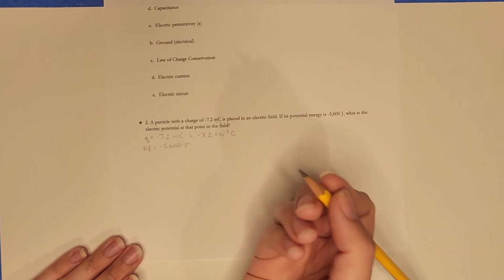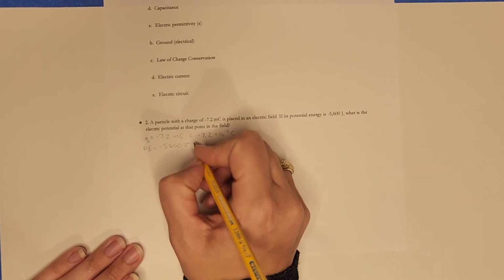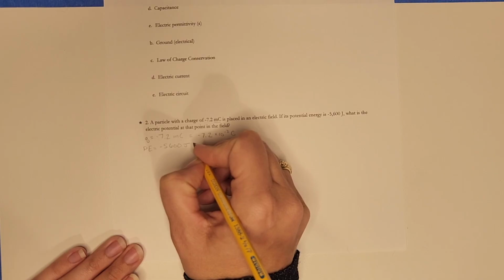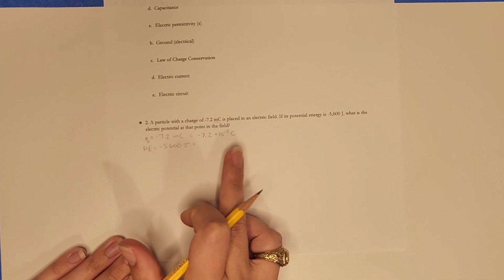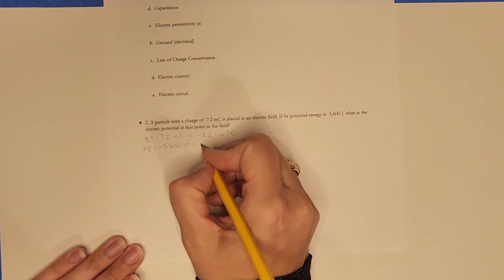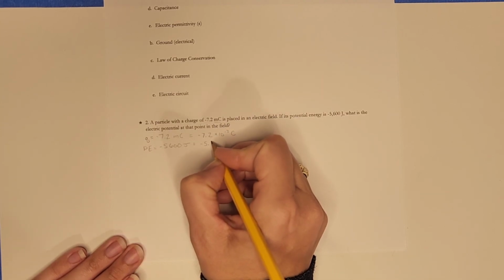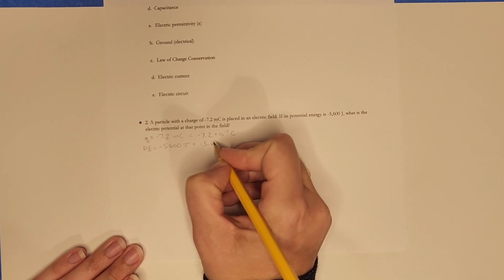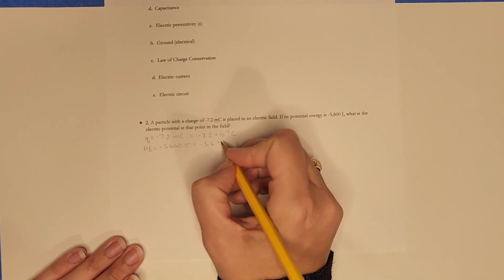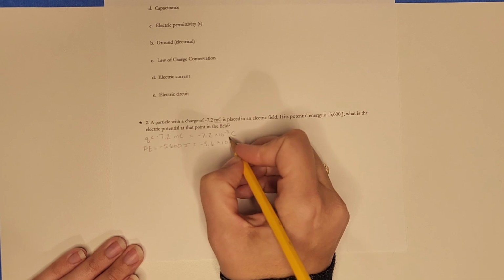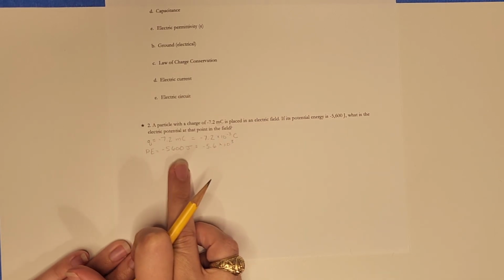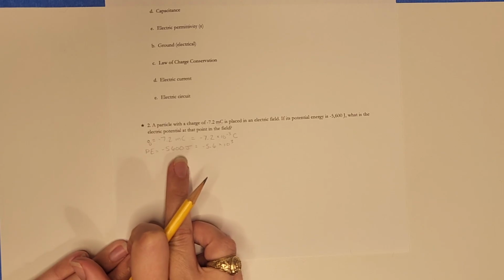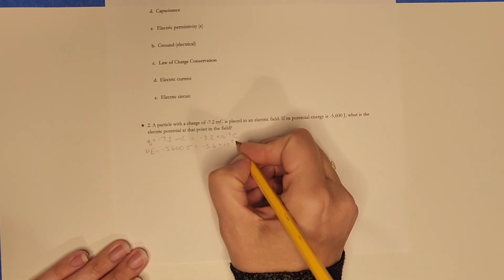I'm going to do something also here. I'm going to go ahead and convert this to scientific notation, and you'll see why I'm doing this when we get more into this chapter. So negative 5,600 joules is going to be negative 5.6 times 10 to the third power joules.